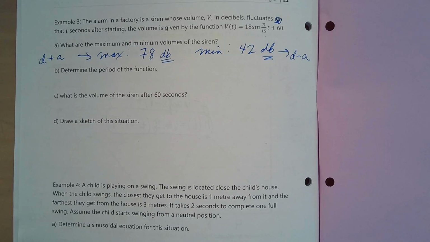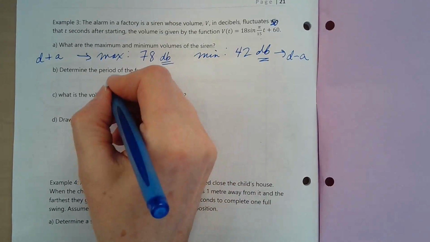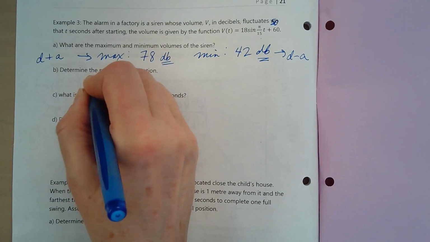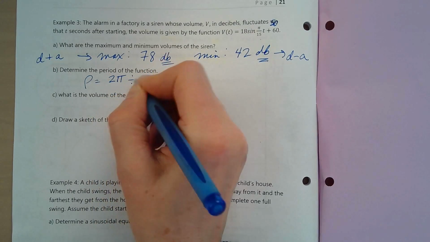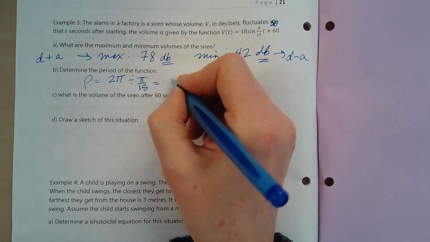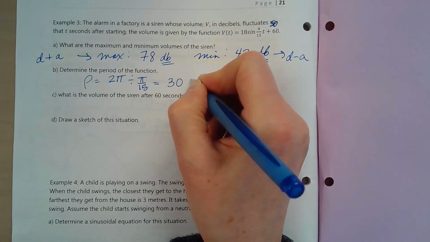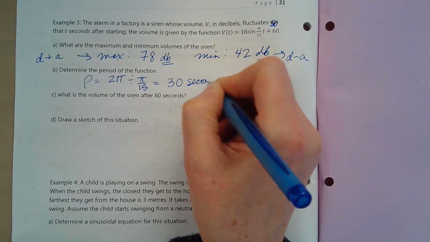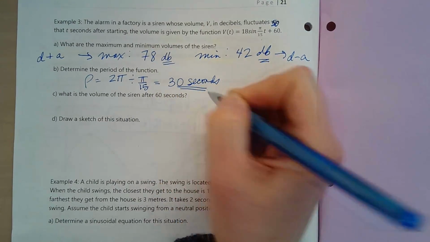What's the period of the function? Yeah, so I do my flip, the pi's cancel, and I get 30 seconds, right? So that's the period of the function.